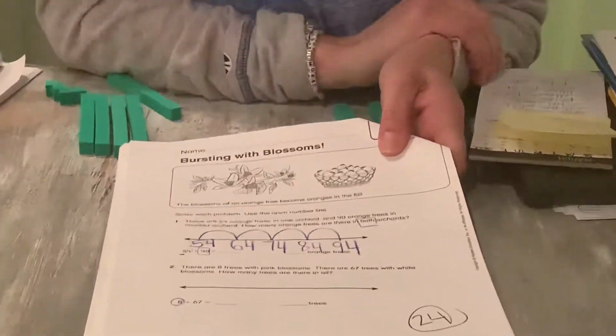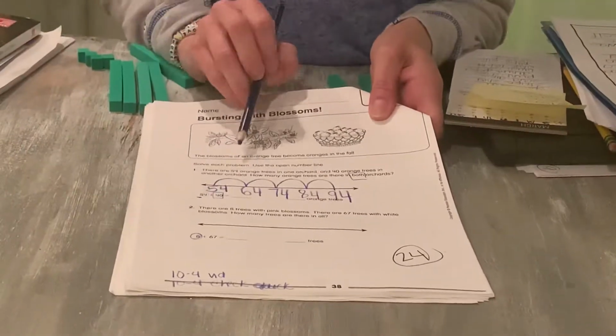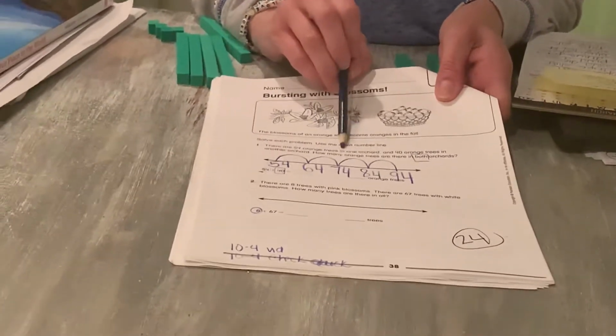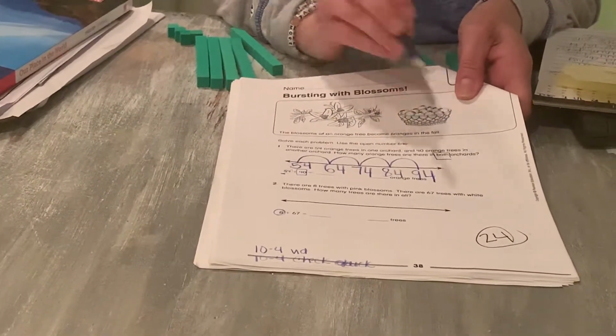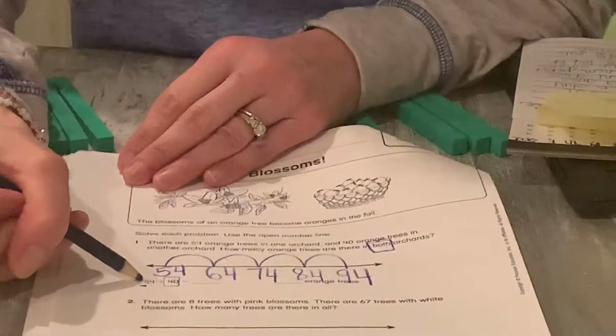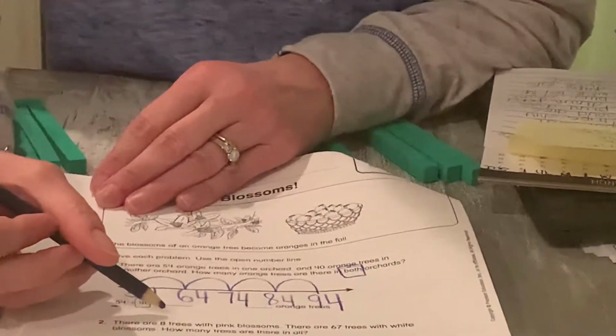This says, the blossoms of an orange tree become oranges in the fall. Solve each problem. Use the open number line. There are 54 orange trees in one orchard and 40 orange trees in another orchard. How many orange trees are there in both orchards? Well, I have the word both here, so I know that means I have to put them together. So I'm going to count on my number line. 54 is my first number. Do I really want to do 54 hops? That's a lot of hops.